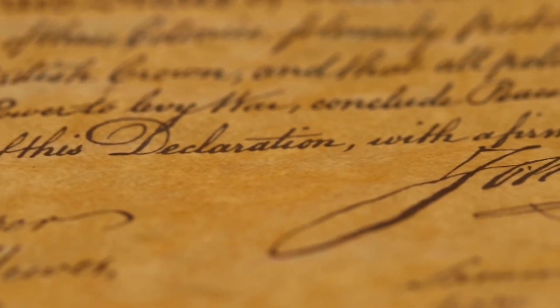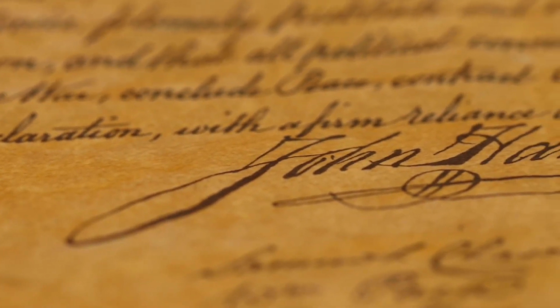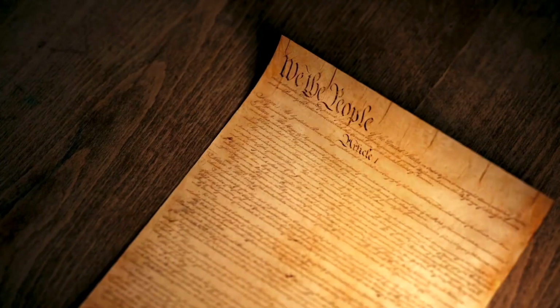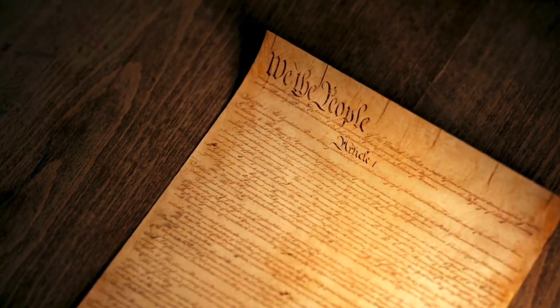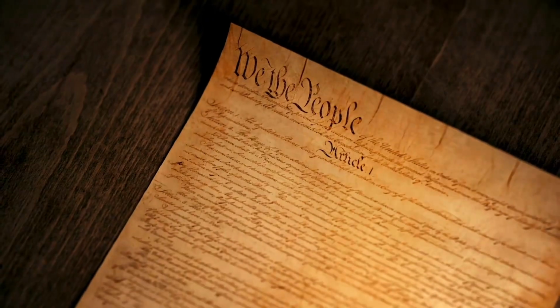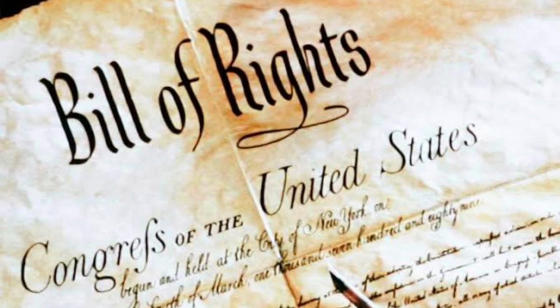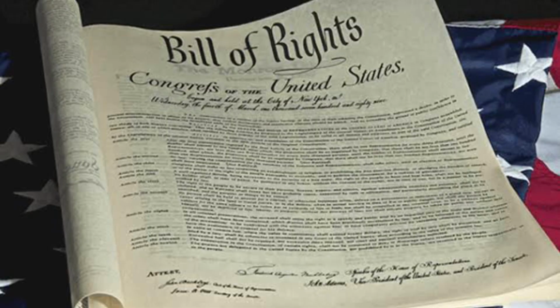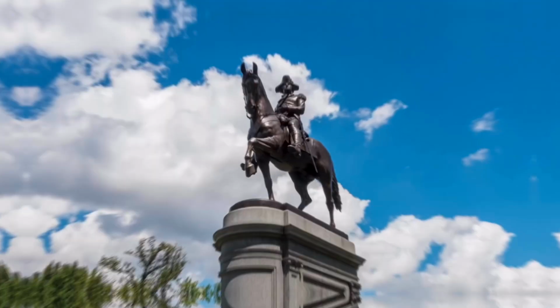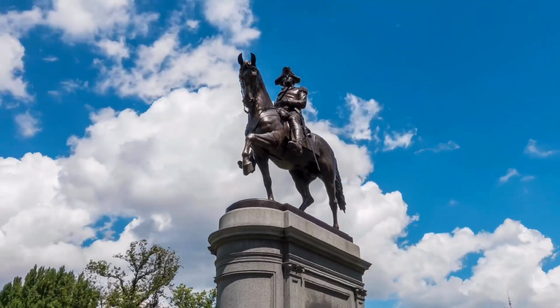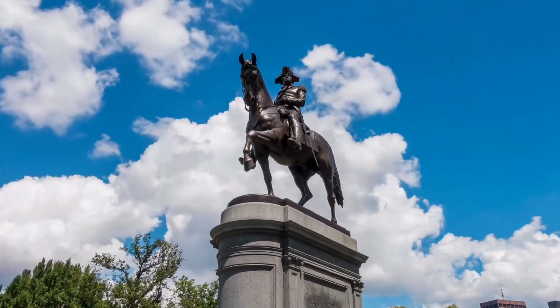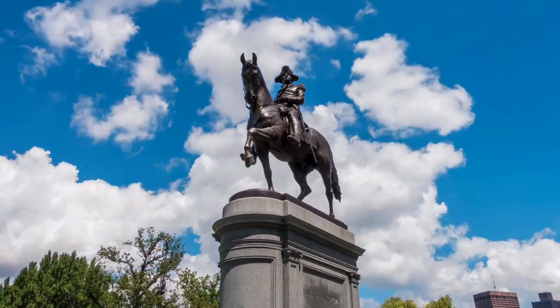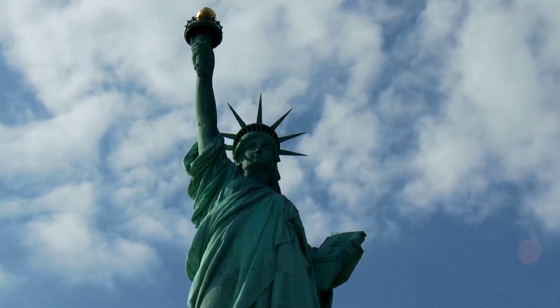The revolution also paved the way for the drafting of the U.S. Constitution in 1787, which established the framework for the new government and continues to be the supreme law of the land. The Bill of Rights, added to the Constitution in 1791, guaranteed fundamental rights and freedoms to American citizens, including freedom of speech, religion, and the press. The legacy of the American Revolution continues to shape the nation to this day, reminding us of the courage and sacrifice of those who fought for liberty and independence.